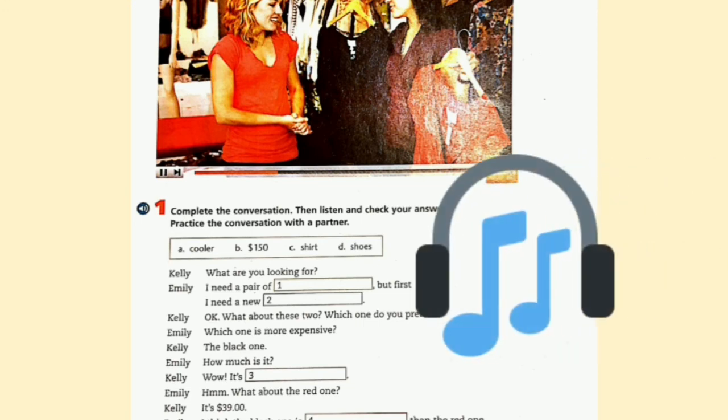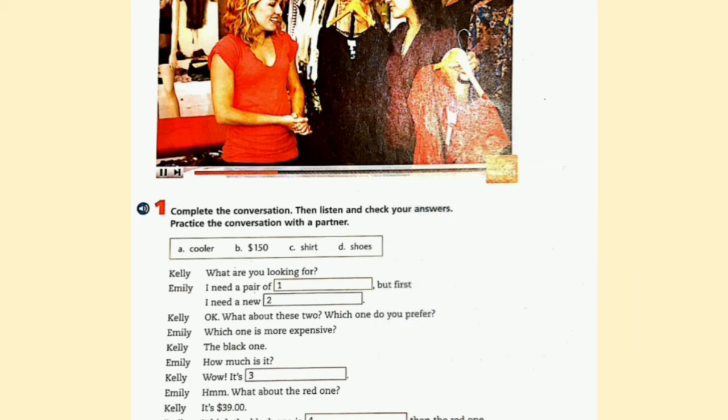Page 45. Conversation. Complete the conversation. Then listen and check your answers. Practice the conversation with a partner. What are you looking for? I need a pair of shoes, but first I need a new shirt. Okay. What about these two?